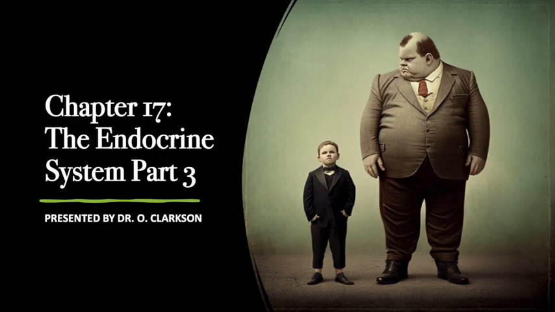condition where you have bulging of the eyes, right? All the tissues that are in the back posterior portion of the orbit start pushing the eyes out. And it's all going to be immunologically mediated. And yes, it's going to be associated with Graves' disease.